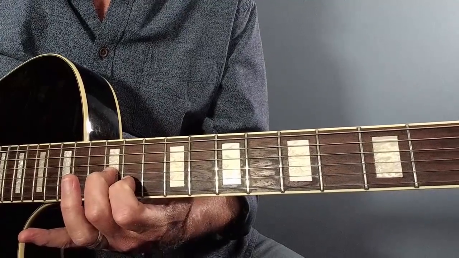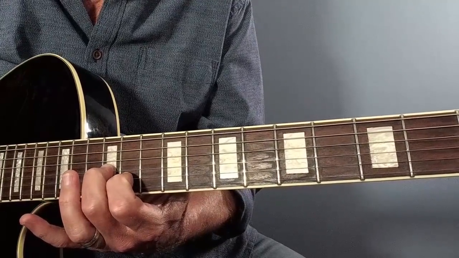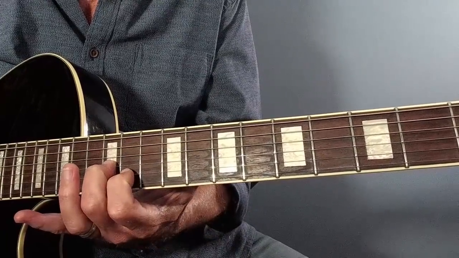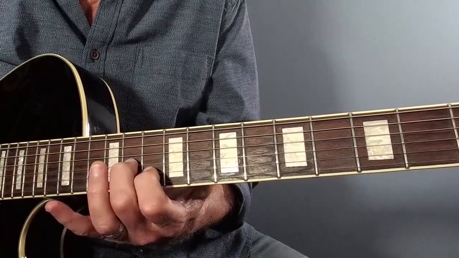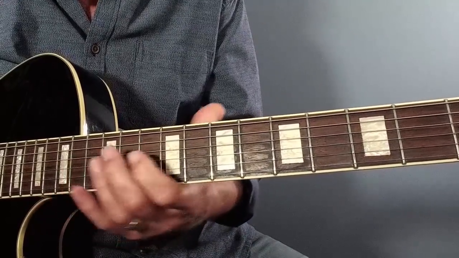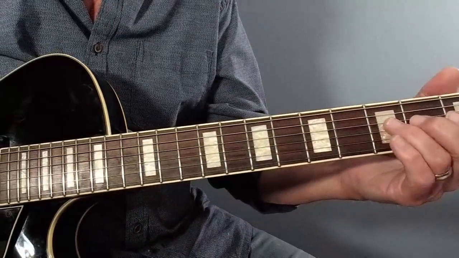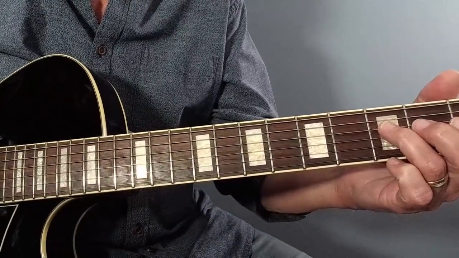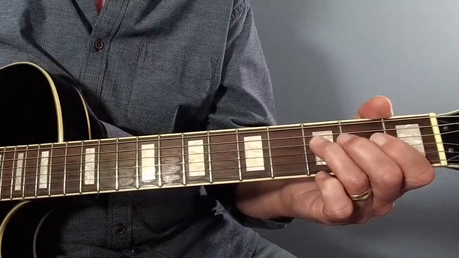So instead of playing it like this, play each of the double stops separately like this. And that overall will sound like this then. You'll be coming out of the start of the riff here. Just move that on.